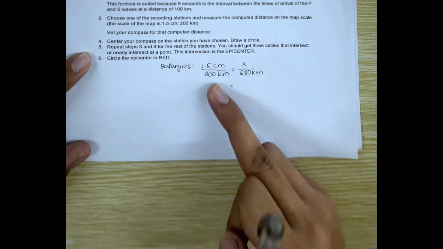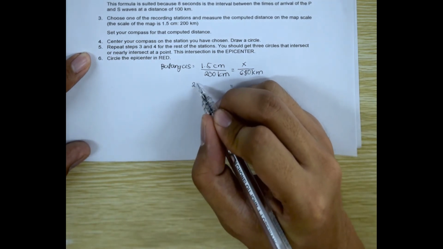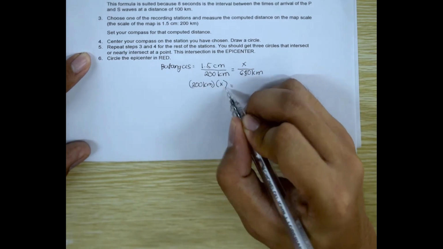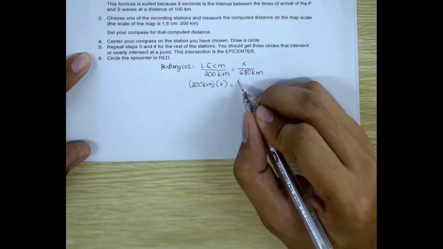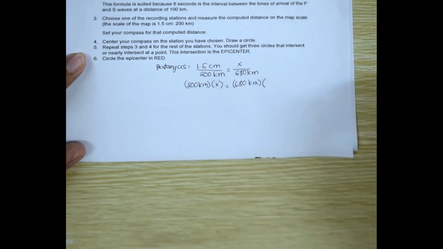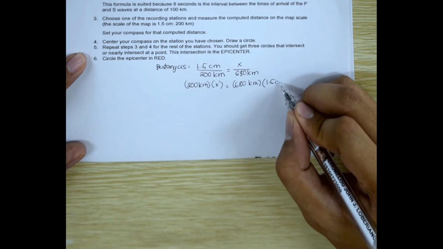Performing this one, we have 200 kilometers times X is equal to 680 kilometers times 1.5 centimeters.